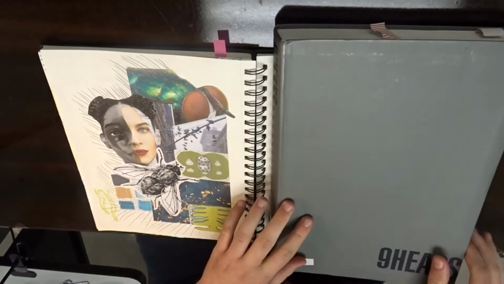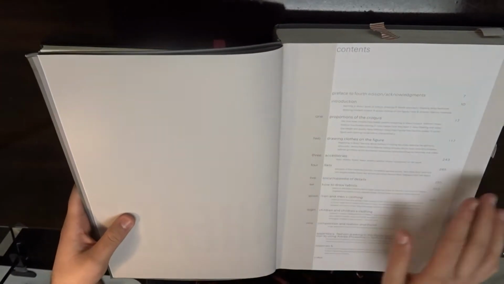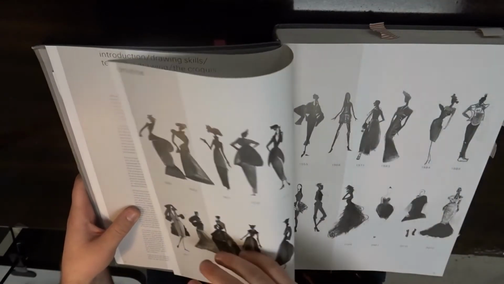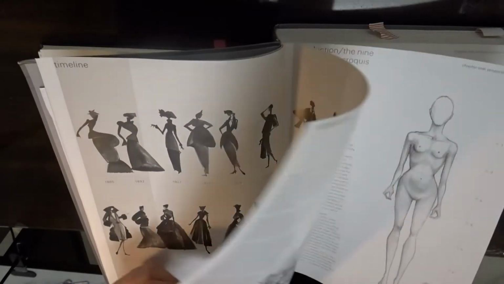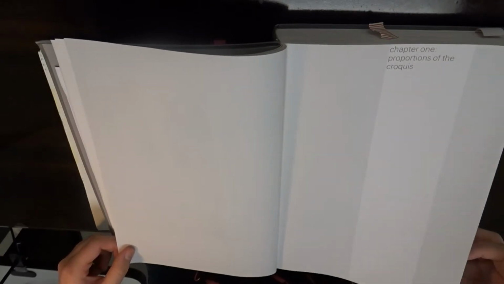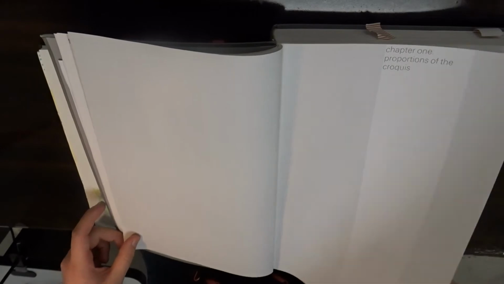It is basically my Bible when it comes to working with the croquis and understanding fashion illustration as a whole, and it gives you a timeline in here. This is a really good tool if you don't have one and you're looking for a good book to use for fashion illustration. This will help you a lot.